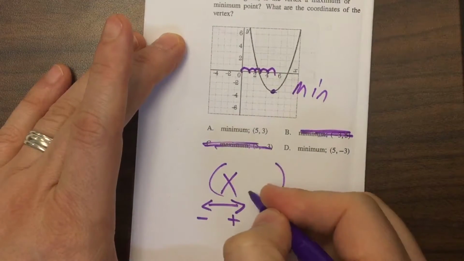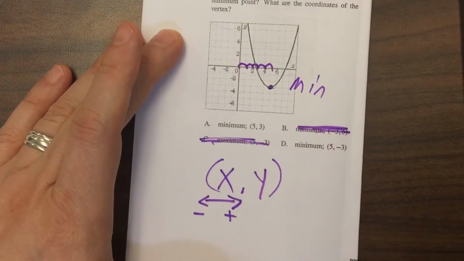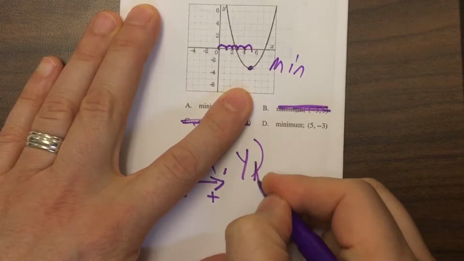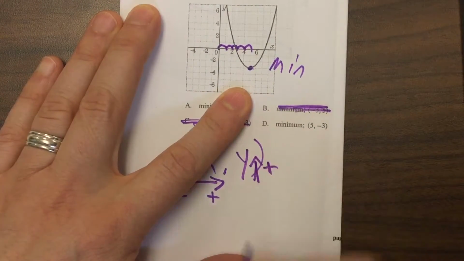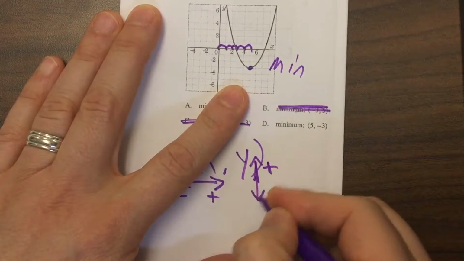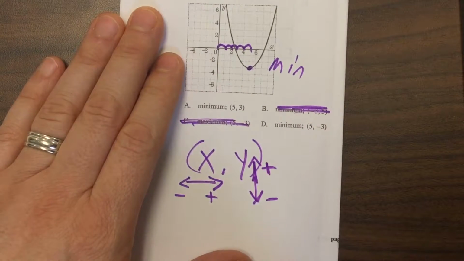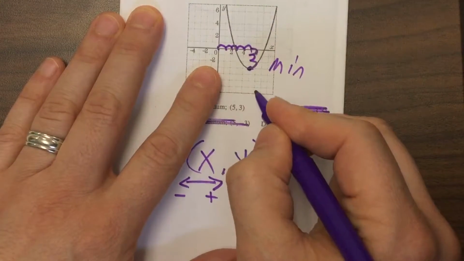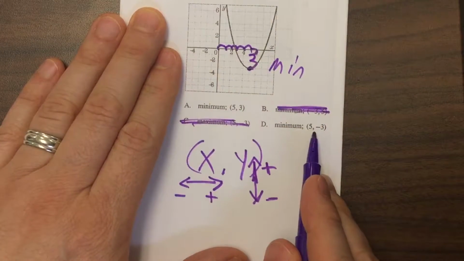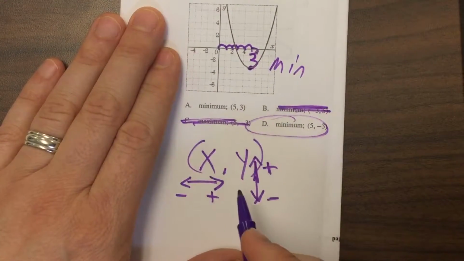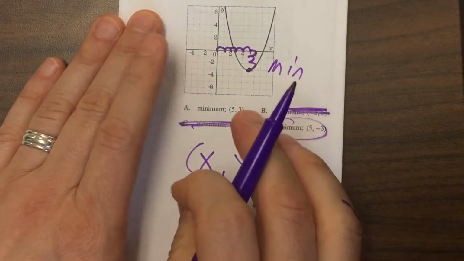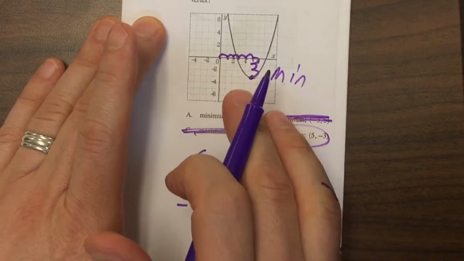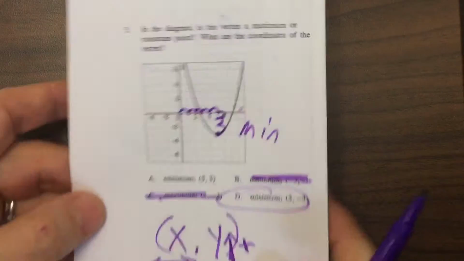Now the y value is the second in the ordered pair, and it can only go up if it's positive, down if it's negative. Okay? Now this one's going down. It's going down 3. So that's a negative number, and it's negative 3. So it's D. So that's how you do ordered pairs. A lot of people have forgotten ordered pairs. We've noticed that today going through this.